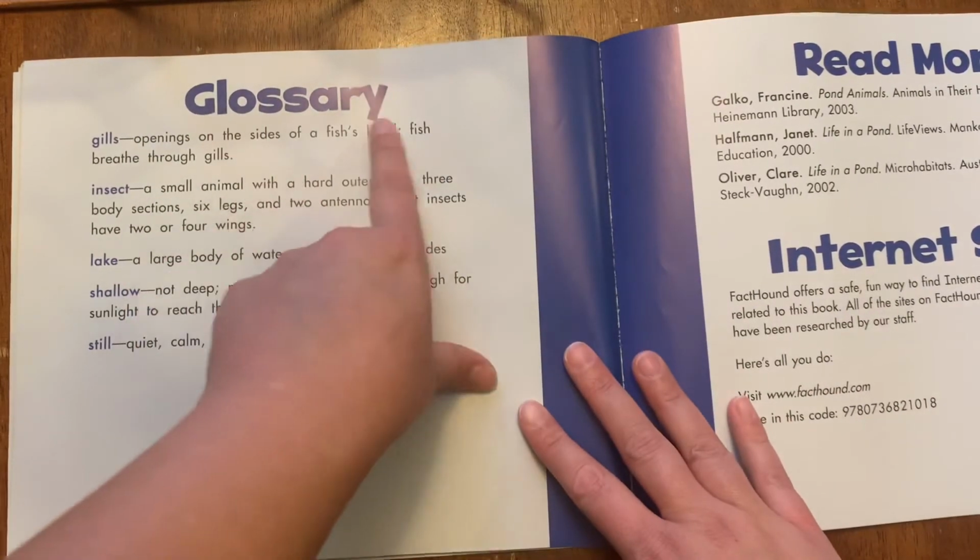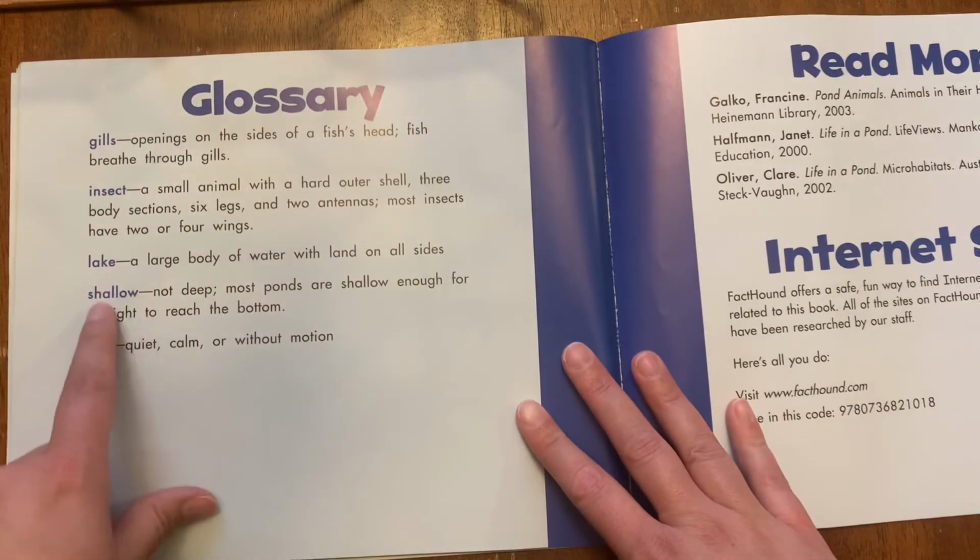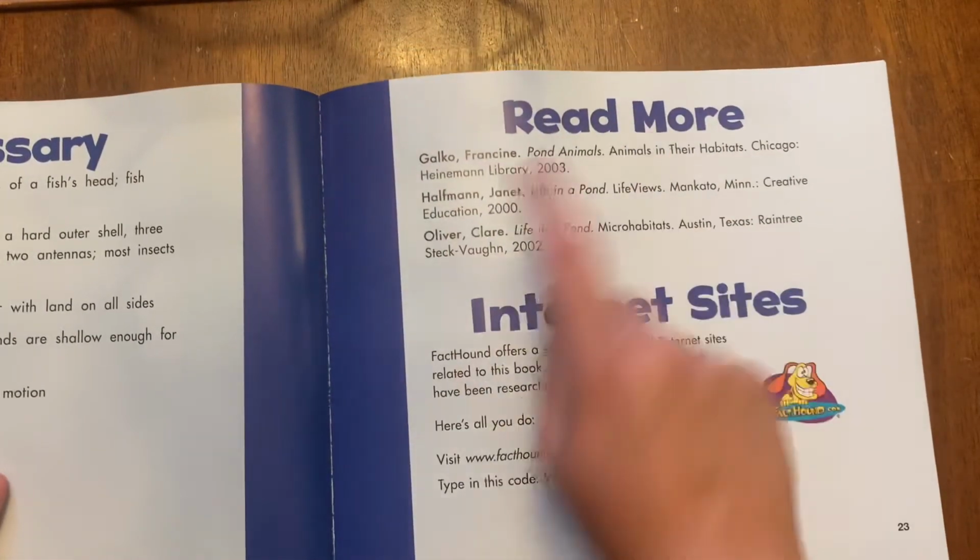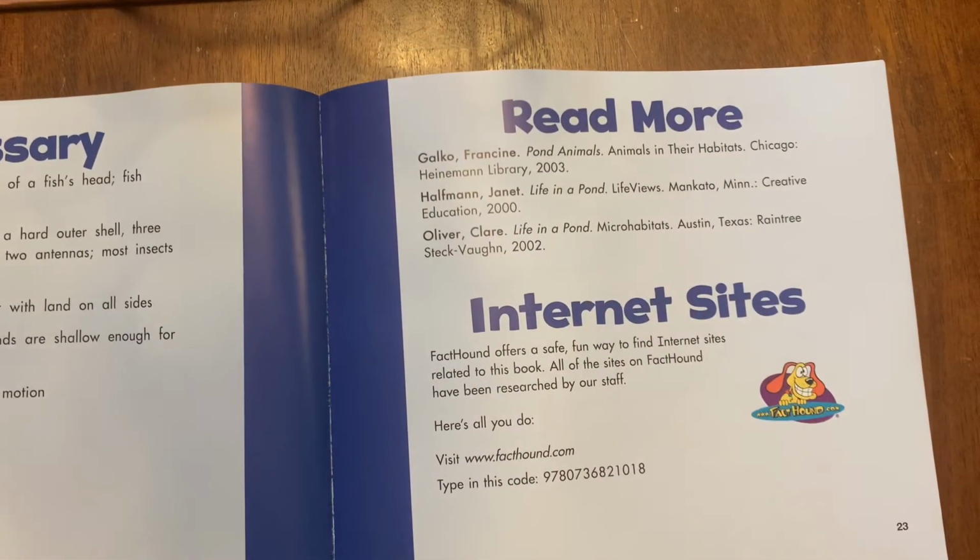This is the glossary. The glossary tells us what different words mean. And then if you're wanting to know more, you could read more in these books or go to these internet sites. All right, that is all that we are going to be doing today.